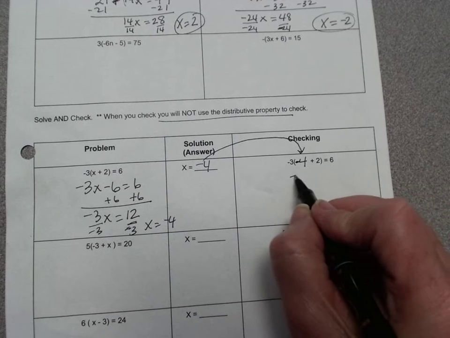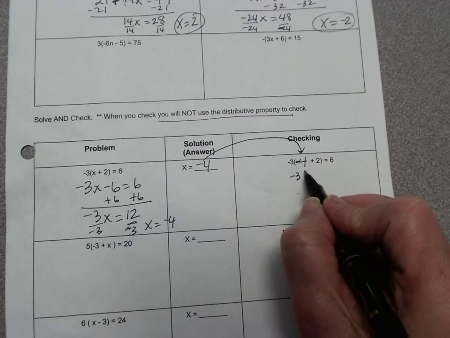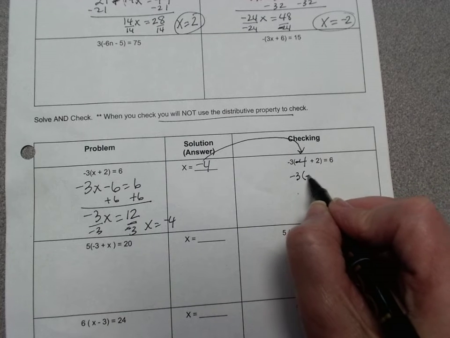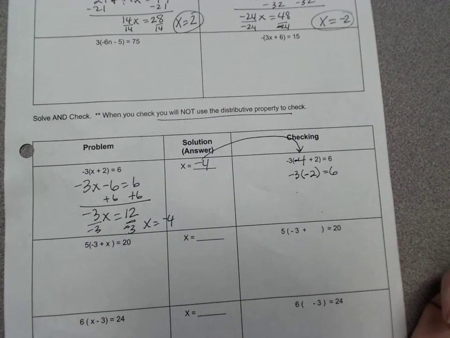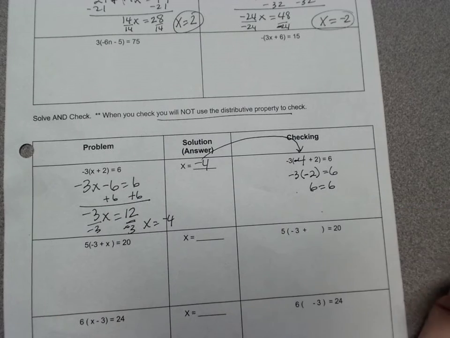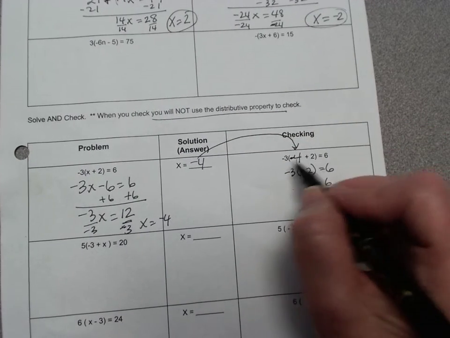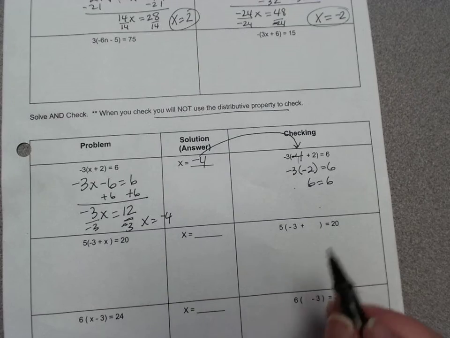So negative 4 plus 2, we have a negative 3 on the outside. Negative 4 plus 2 is a negative 2. Now multiply. Negative 3 times negative 2 is a positive 6. Okay? So when you check, work inside out. Work inside out. All right?